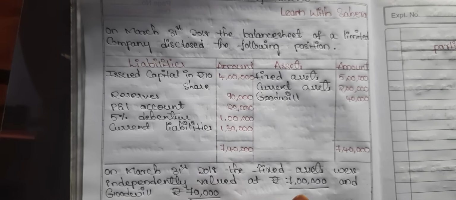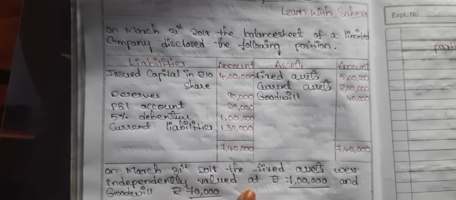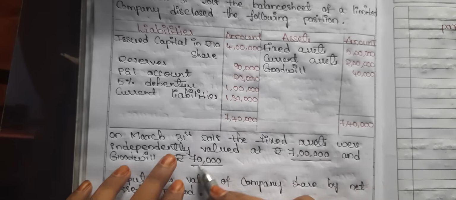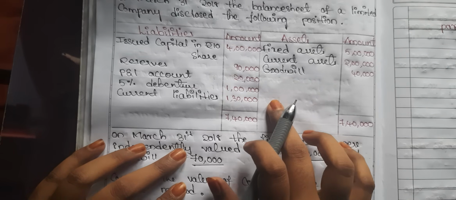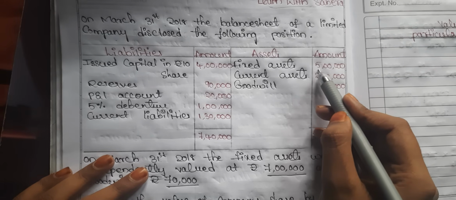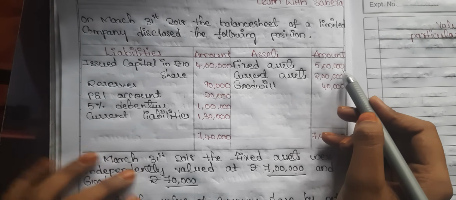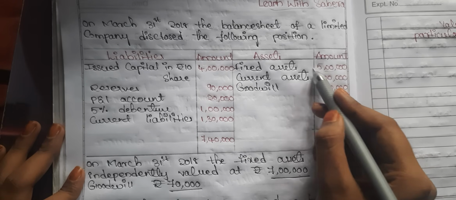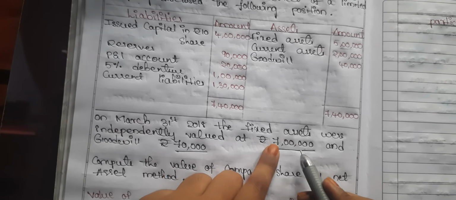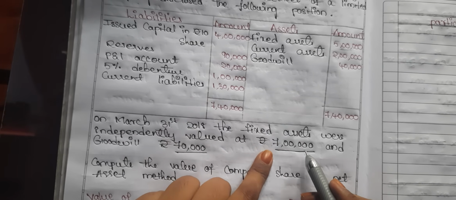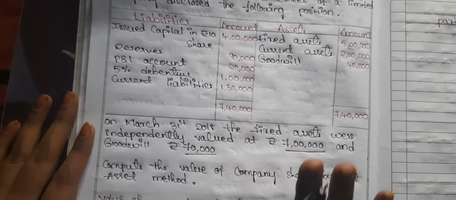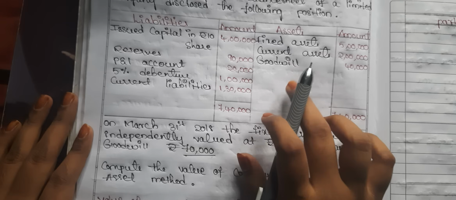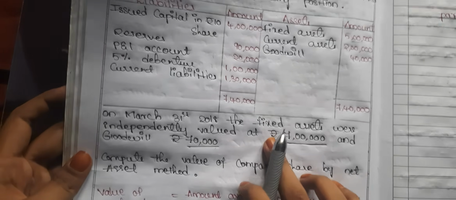Okay, when you find any asset, goodwill, or any other liability given after the balance sheet, then you need to consider that amount only, not the amount which is in this balance sheet. Getting my point? Here fixed assets are 5 lakhs but we will not be taking 5 lakhs. We will be taking 7 lakhs, because we do not consider the amount given in the balance sheet if they give a different amount after or outside the balance sheet. Okay, so there is a difference, right? You need to remember, whenever you get some amount down below, you should not consider the amount in the balance sheet. You should consider the amount given below.